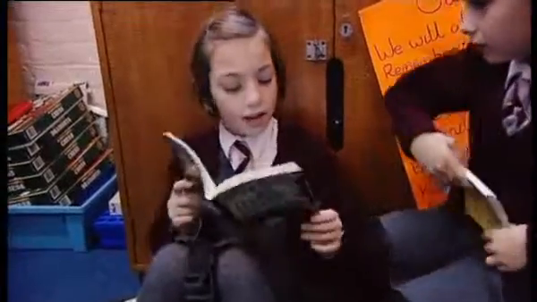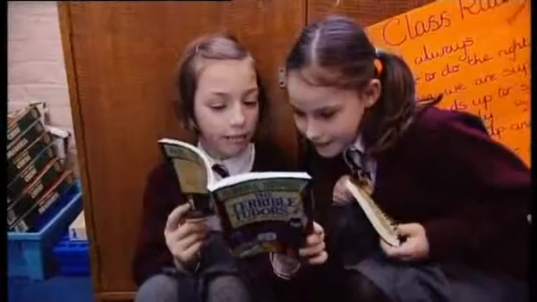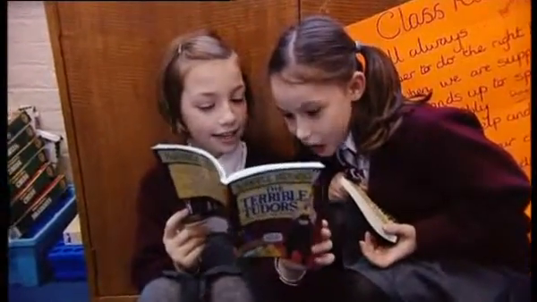We used Terry Deary's The Terrible Tudors in this lesson, and the children just loved it. Look, it says, Margaret Harker, I found you guilty of witchcraft. You shall be taken from here to a place of execution. There you shall hang by the neck until you are dead.